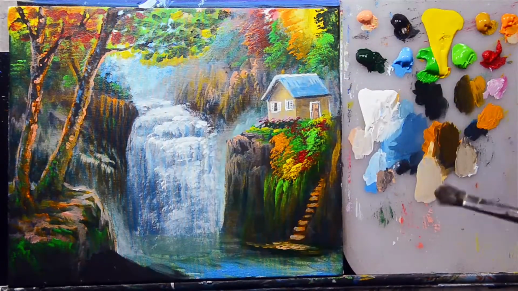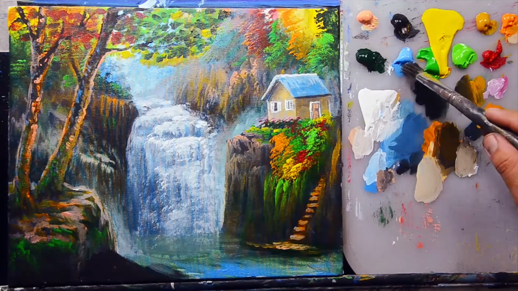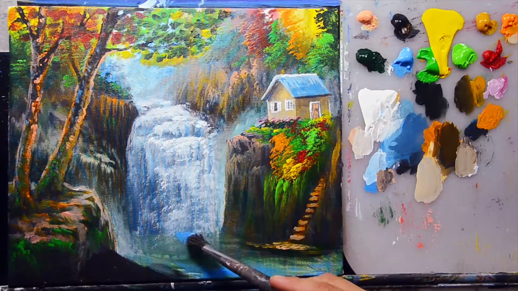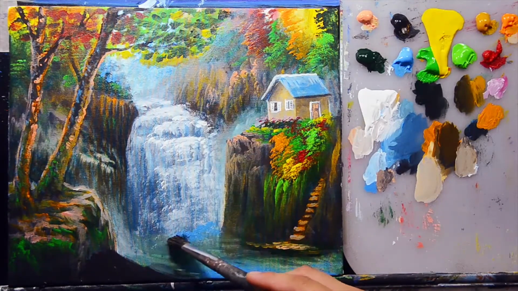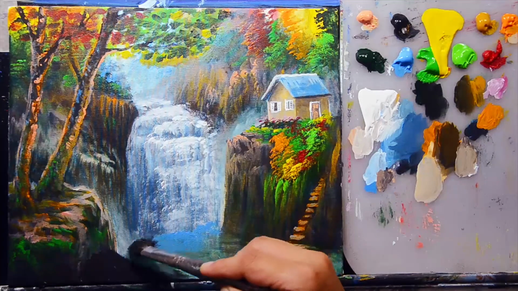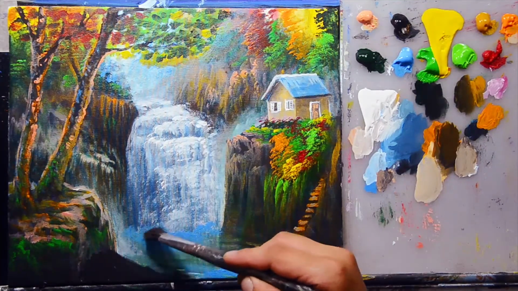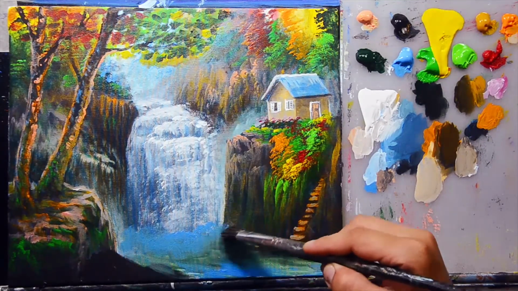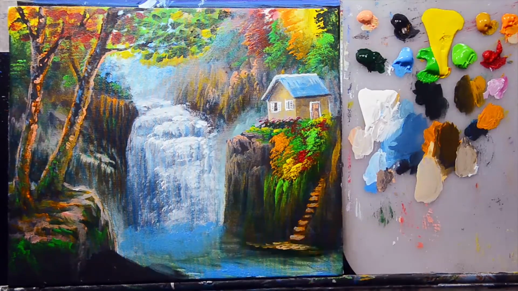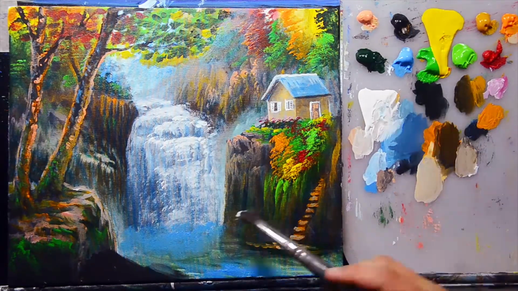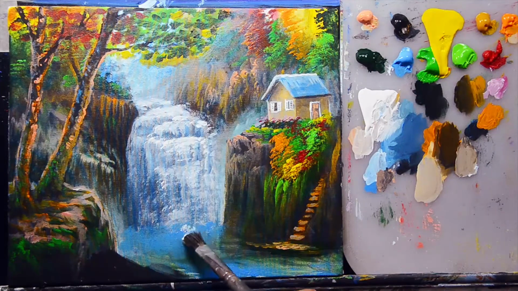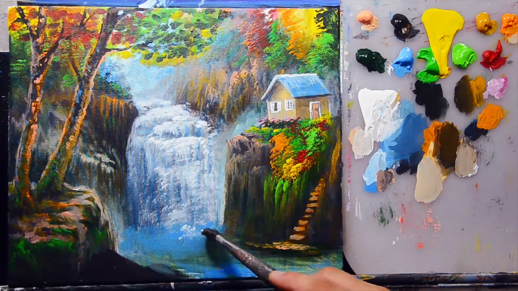There. The cobalt blue. I'm going to paint also the cobalt blue. Just there. I'm going to paint that one there. Cobalt blue. And after that, the titanium white. I'm going to add the titanium white here.